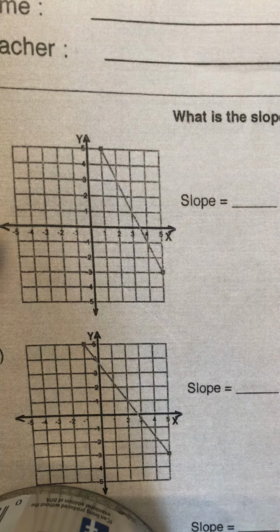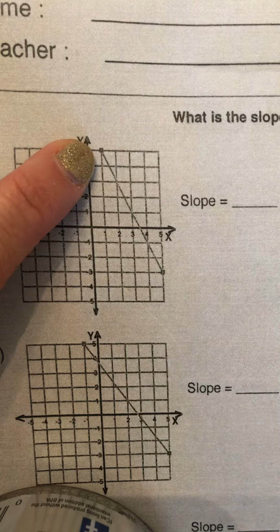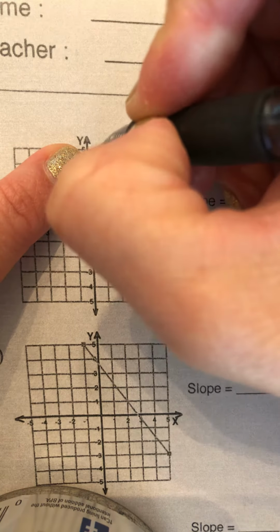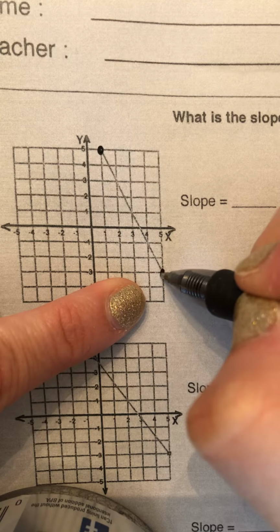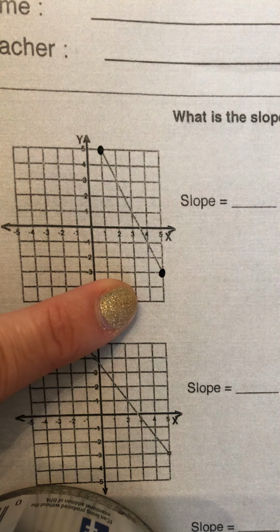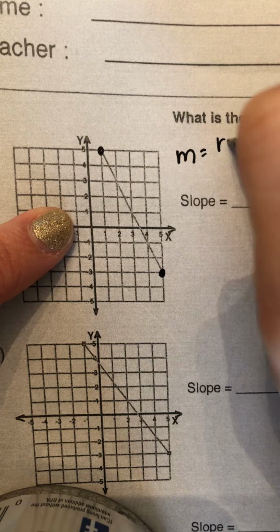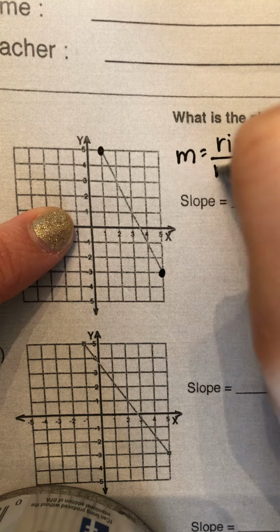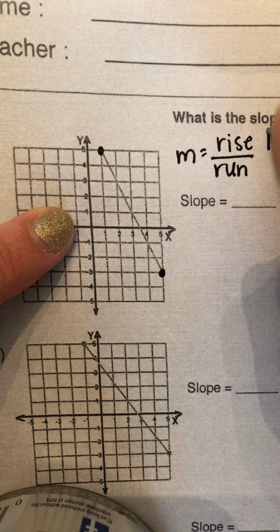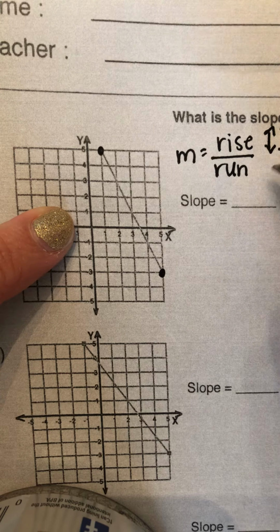You'll see that they've already given us 2 points, and they're kind of hard to see, but there's faintly a point here, and there's also a point here. So remember, our slope, I'm going to write this here, is rise over run, and it goes up or down. If it goes down, it's negative. If you go up, it's positive. You always run to the right.